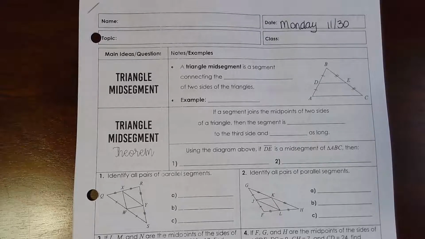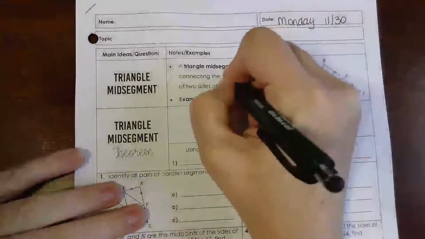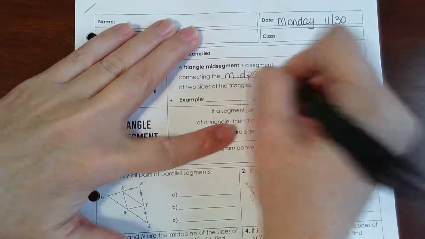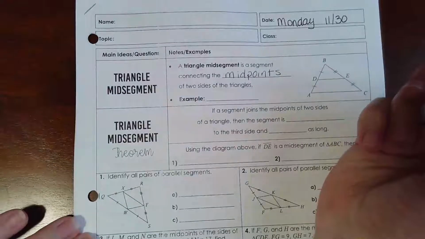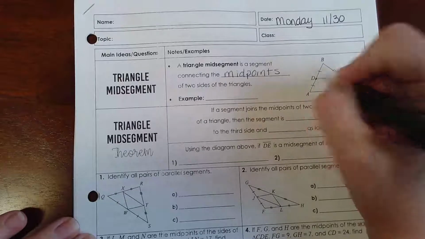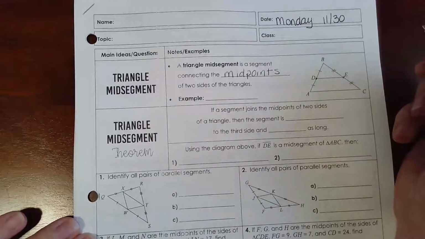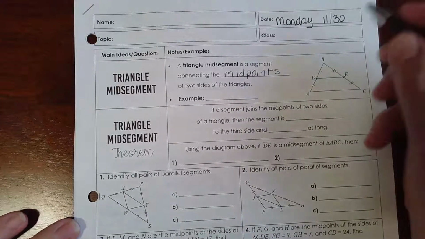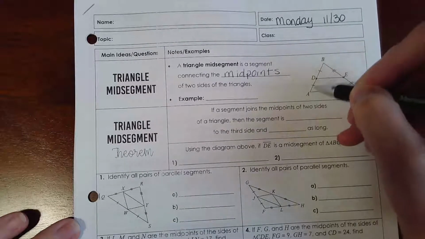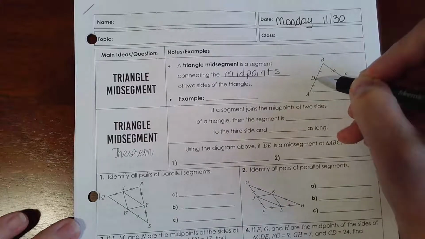All right, so a triangle mid-segment is a segment connecting the midpoints of two sides of the triangle. For example, on our triangle here, point D and point E are the midpoints. How do we know that? Because AD is congruent to DB. In order for those to be congruent, D had to be a midpoint.